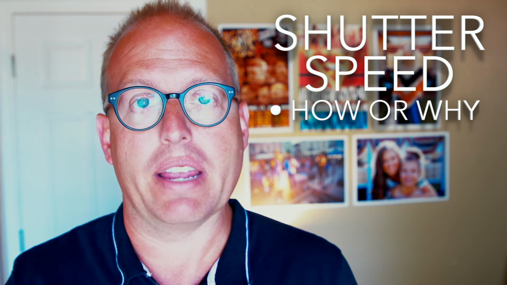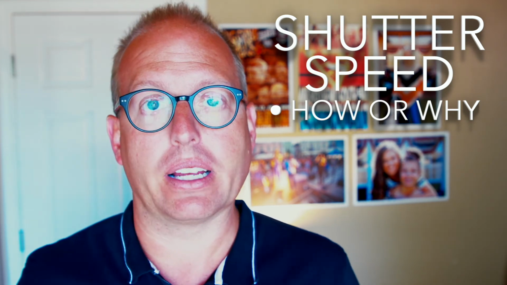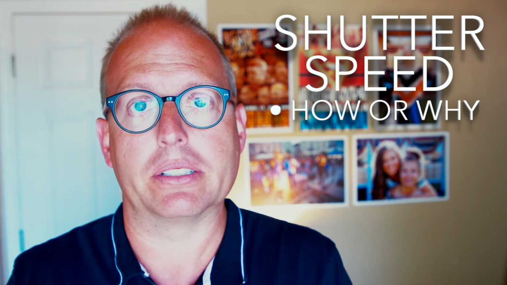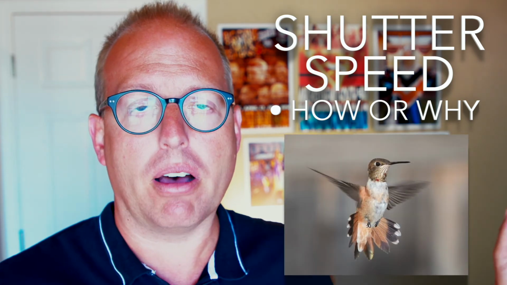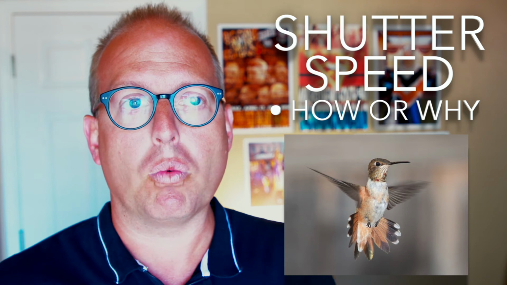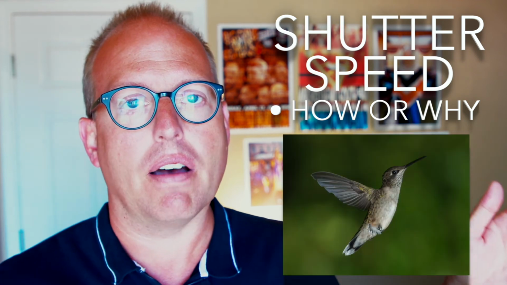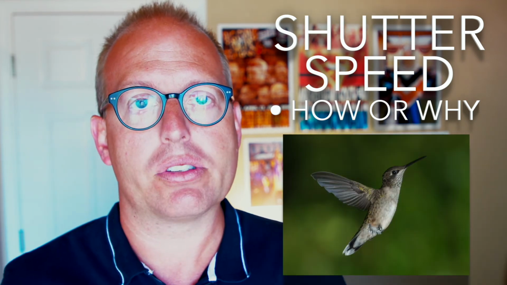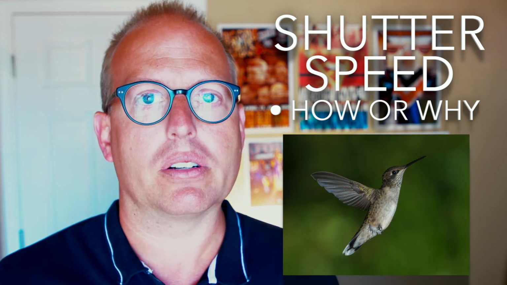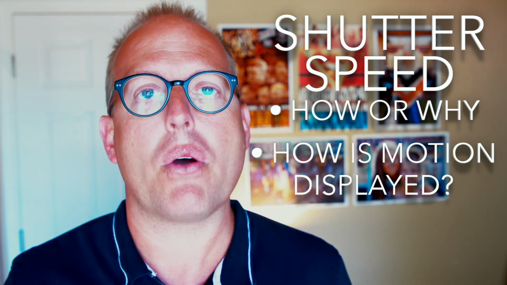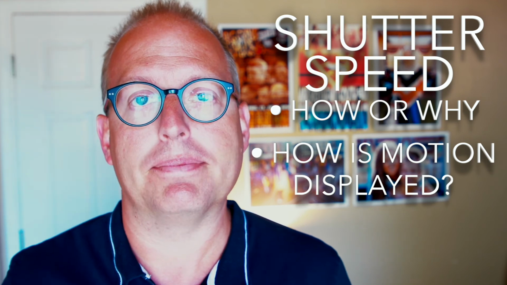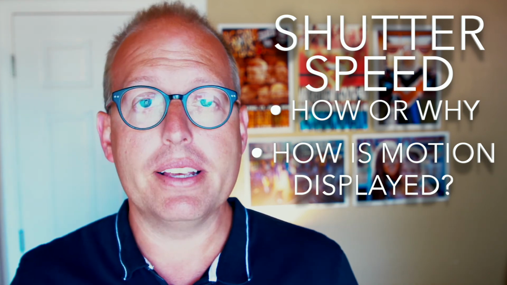Do you want a full range of motion? Like we mentioned a hummingbird's wings one time. Do you want the full range of motion of the hummingbird's wing? Or do you want just the nanosecond of the wing in focus so that you can see all the colors and it's in sharp focus? That's what shutter speed controls. How is motion displayed?